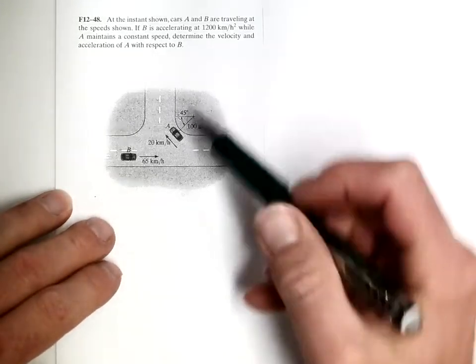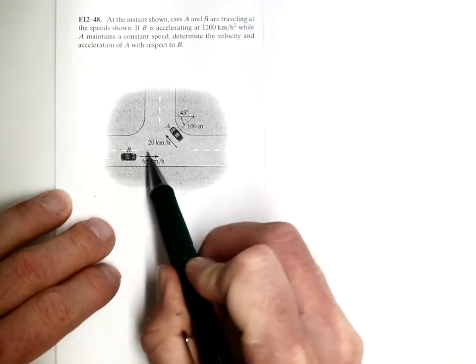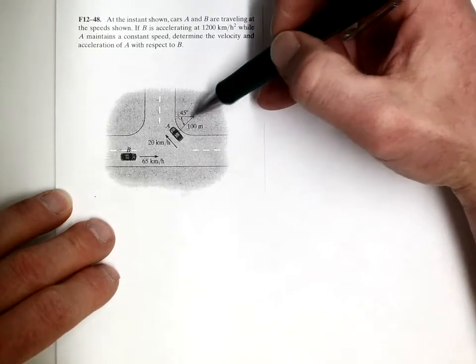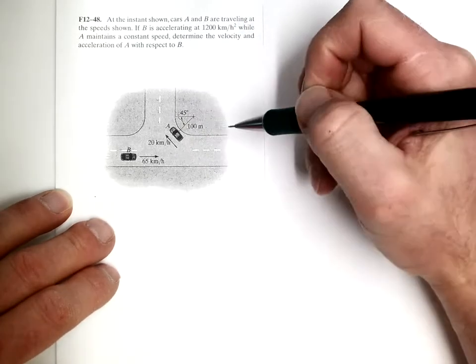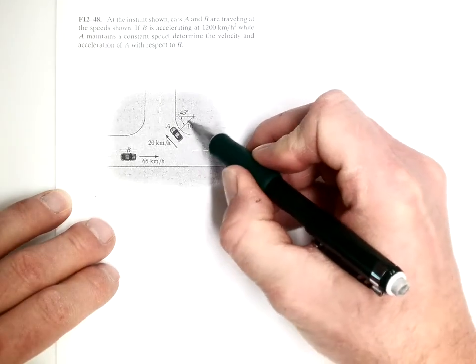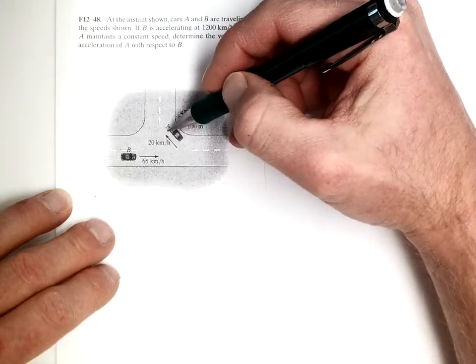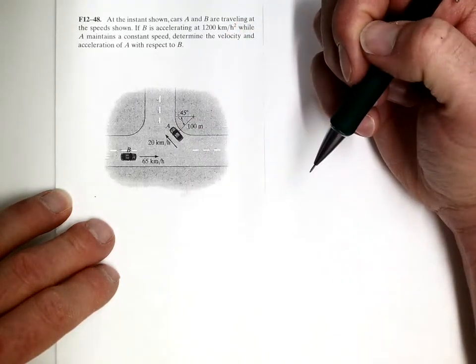Okay, problem 12-48. At the instance shown, cars A and B are traveling at the speed shown. So B is traveling this direction, A is turning the corner. At that instant, we have a 45-degree angle. The radius of the turn is 100 meters, and it has a velocity of 20 kilometers per hour.